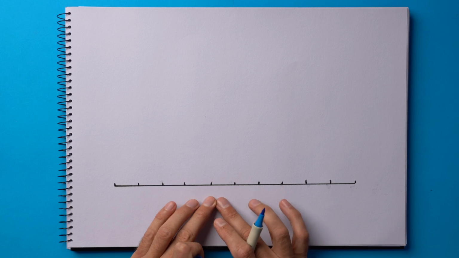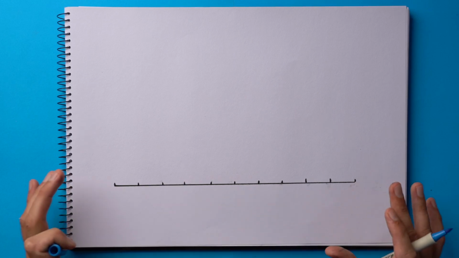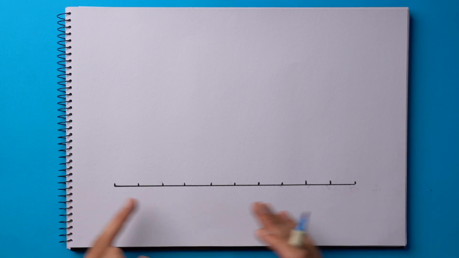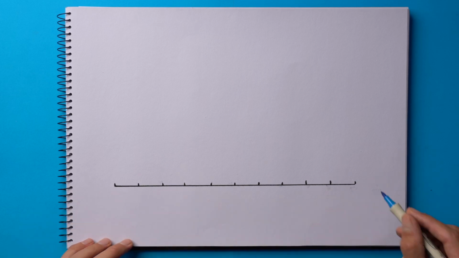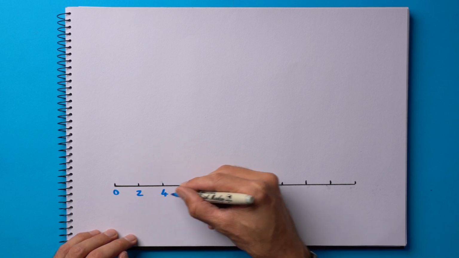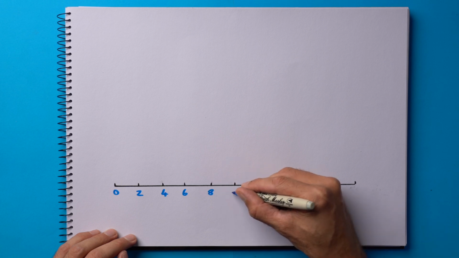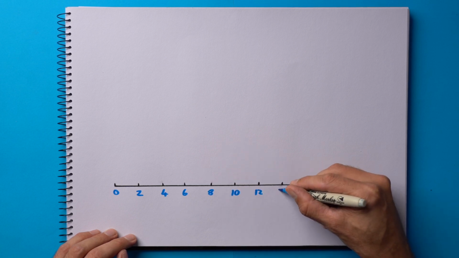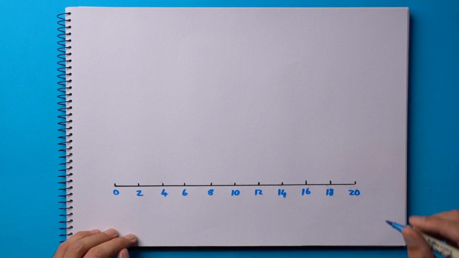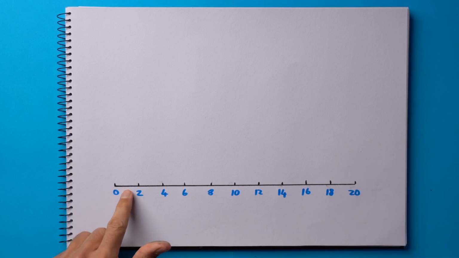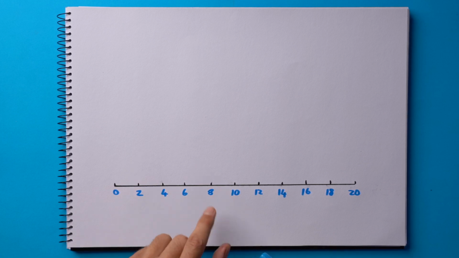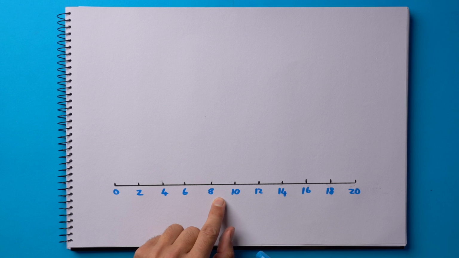Let's have a look. As you can see here, I've got another number line without any numbers on it. And I want to use the range of 0 to 20. So we're going to jump up in twos this time instead of ones. So I'm going to start with 0, 2, 4, 6, 8, 10, 12, 14, 16, 18, 20. Now, even though we don't have all the numbers in between, the numbers in between will go exactly in the middle. If I wanted to put the 9, it goes right between the 8 and the 10.